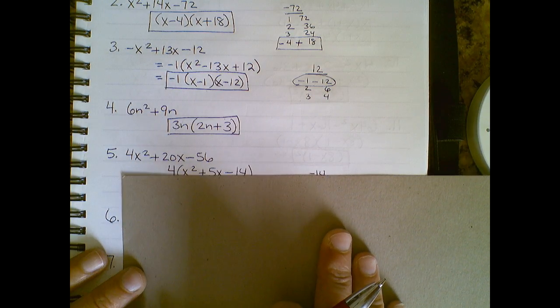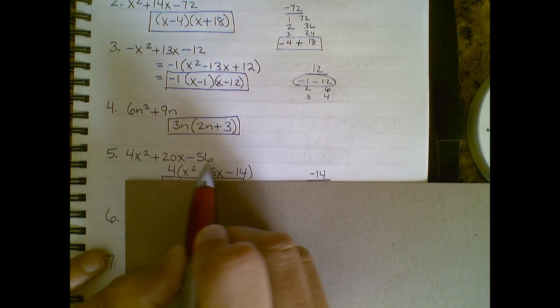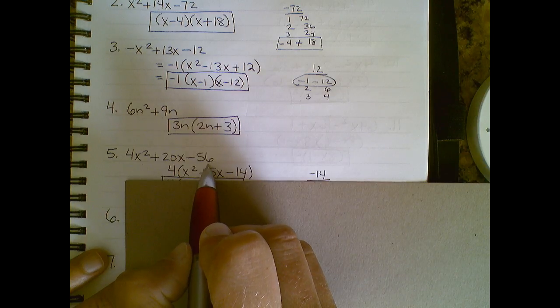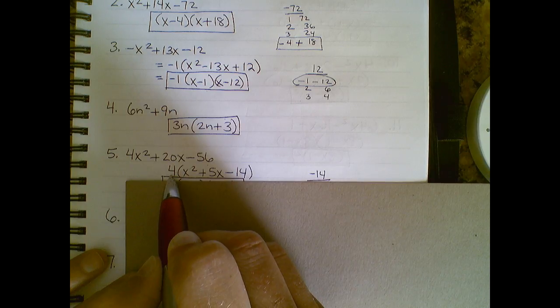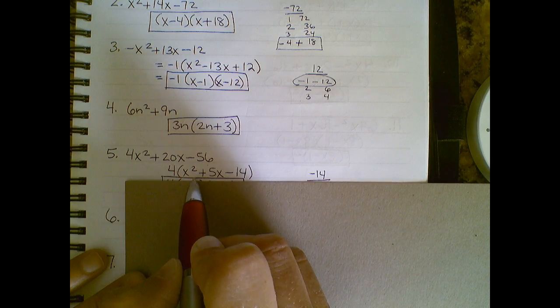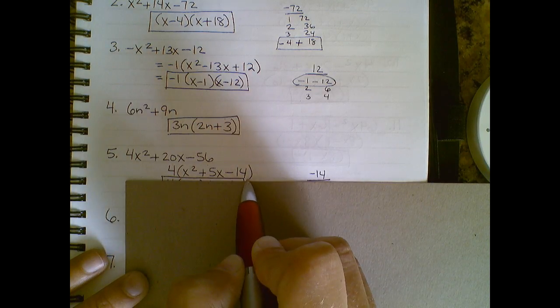And you'll notice a 4 goes into all of those, so that I can divide all of those by 4. So I want to go ahead and do that. If I divide each of these by 4, I bring that out, then what I have left over is x squared plus 5x minus 14.